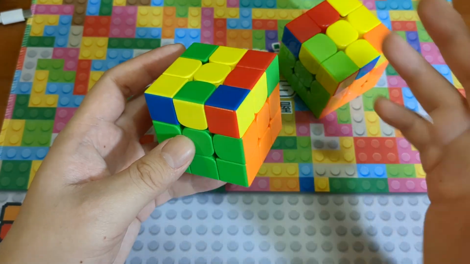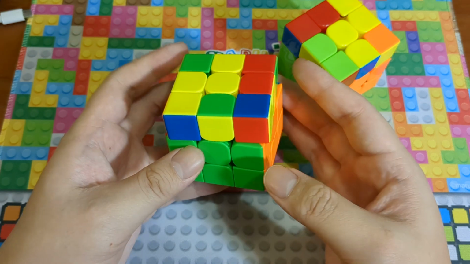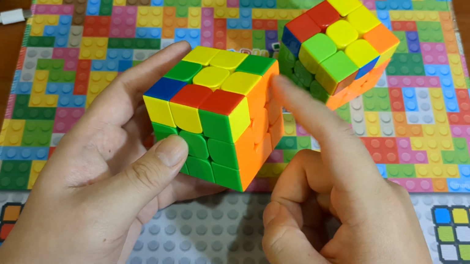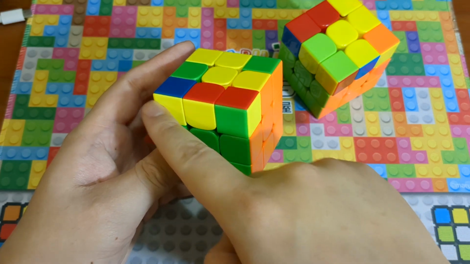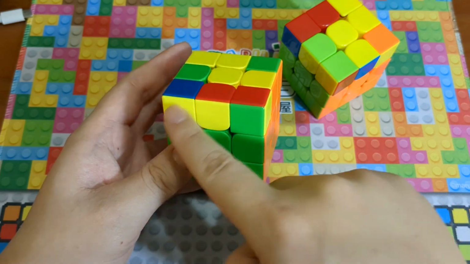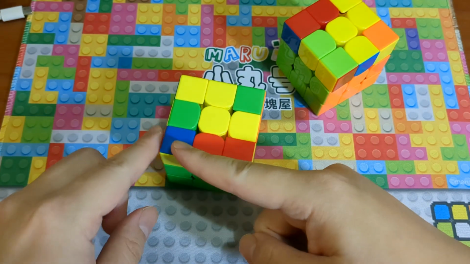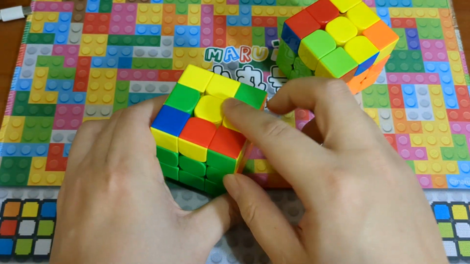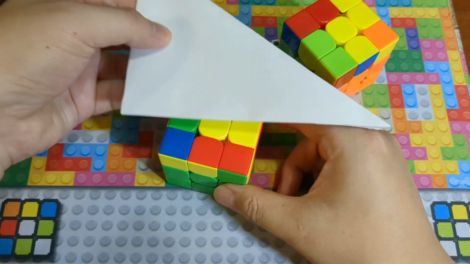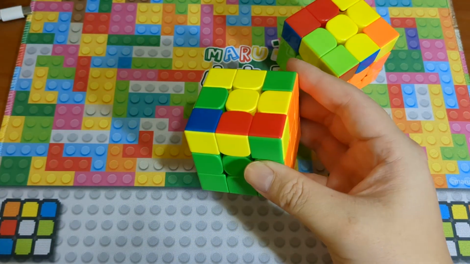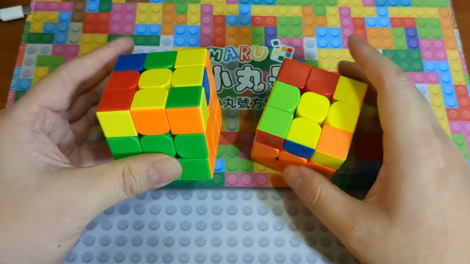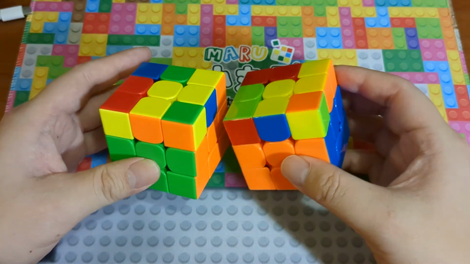But there are also other ways. For example, even if you see this is not yellow, you can also tell by seeing that this yellow bar is not at the front of the triangle, it's at the back of the triangle. So that's how I personally recognize these two OLLs.